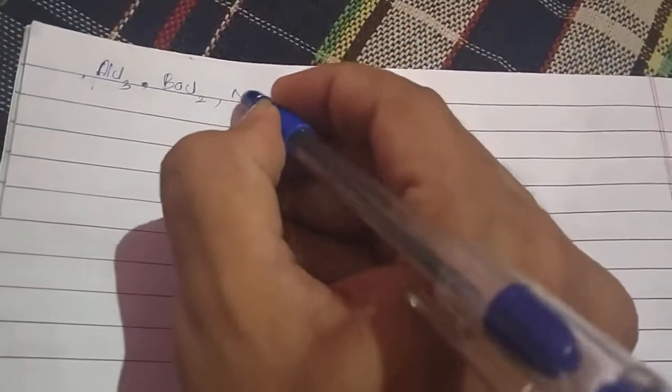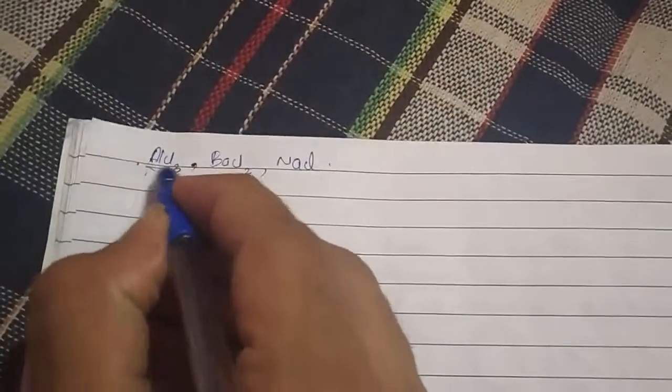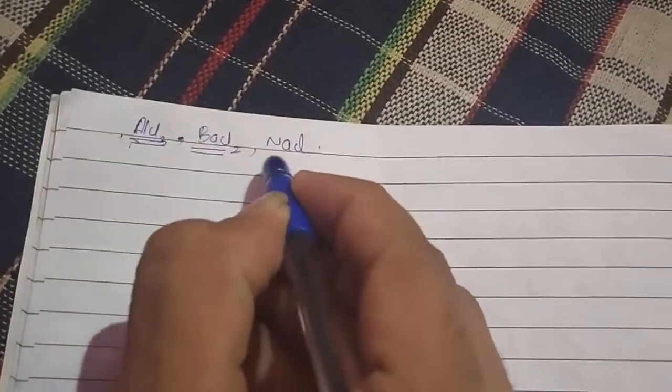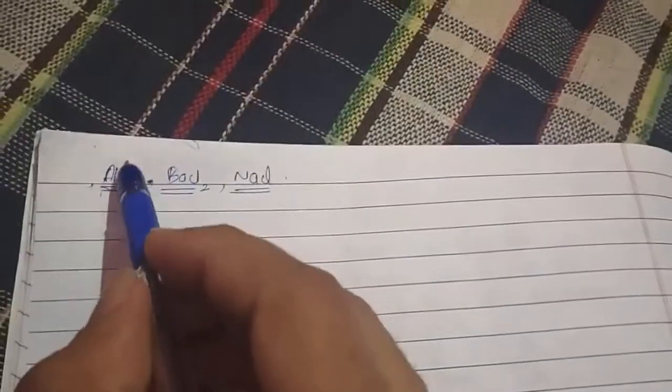AlCl3, BaCl2 and NaCl. So these are the three important electrolytes you have been given. Now the question arises, please do remember, which one among these three electrolytes will be required in a small amount in order to coagulate the overall colloid.